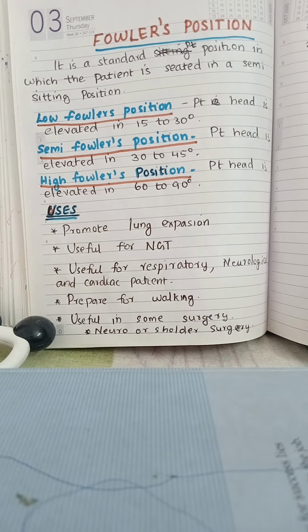This position prepares for walking. Before walking, we place the patient in Fowler's position and examine the patient for any giddiness. So it is the preparation for walking.